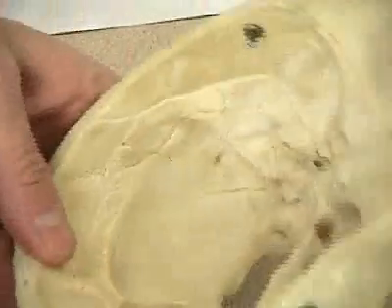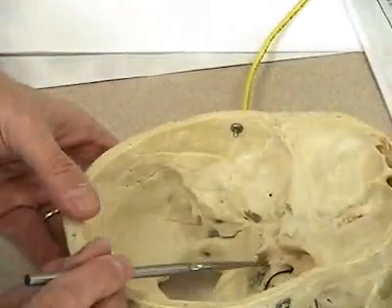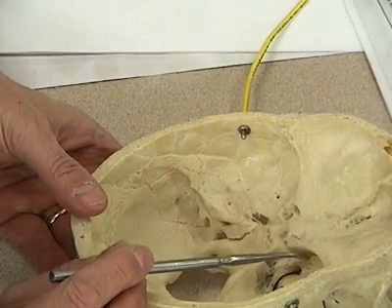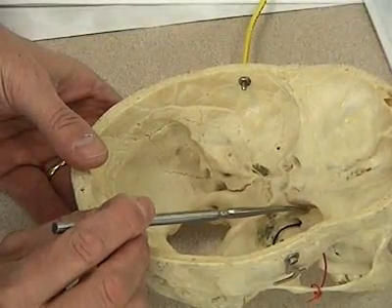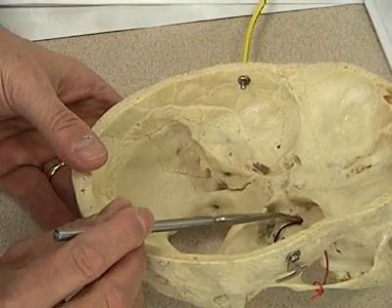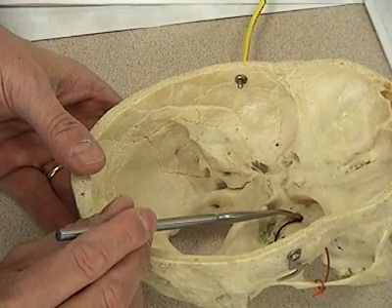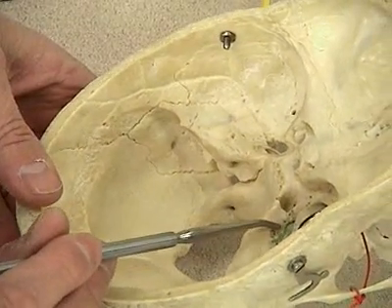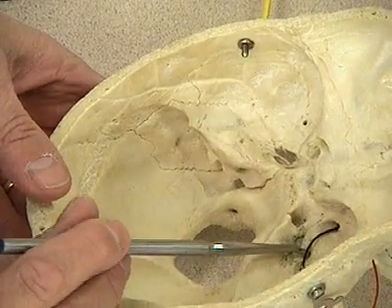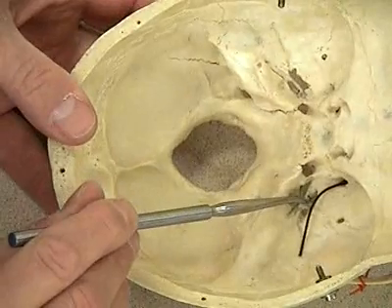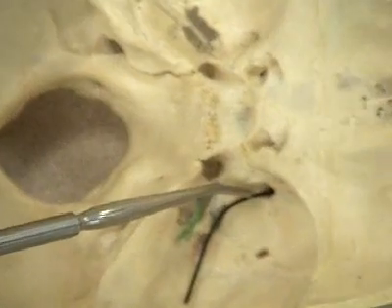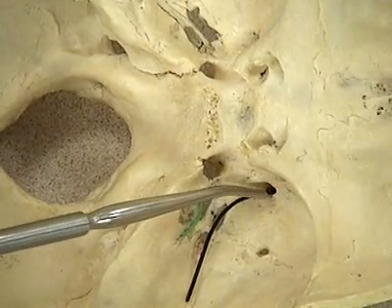Okay, let's go back to inside the skull. The trigeminal ganglion would be sitting in here, and V1 would be going out the superior orbital fissure. V2 through foramen rotundum. When you go through rotundum, you're in pterygopalatine. And V3 out foramen ovale right there. Look at the black wire. The black wire represents V2 going out foramen rotundum.